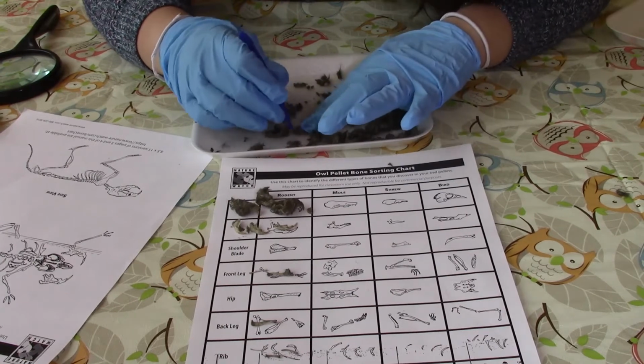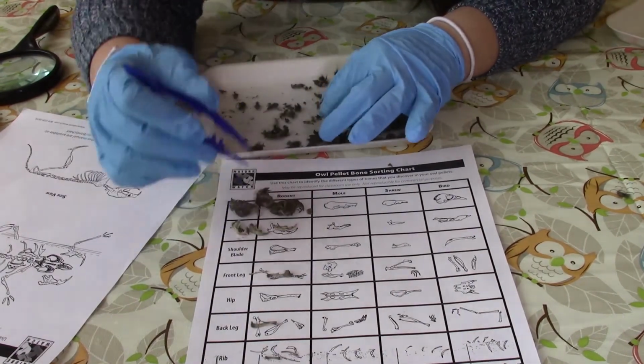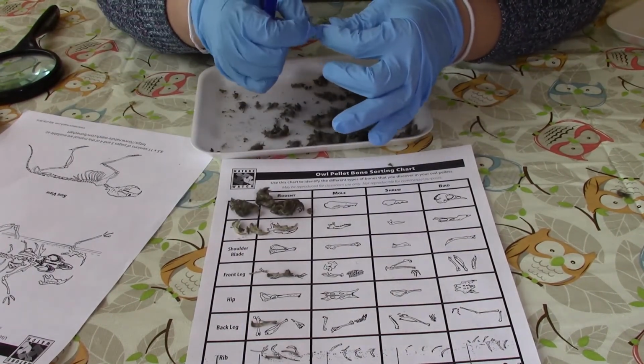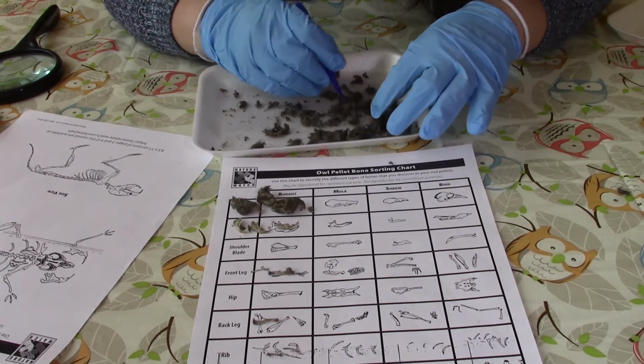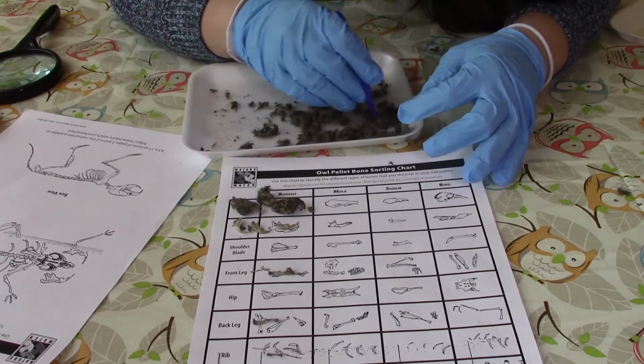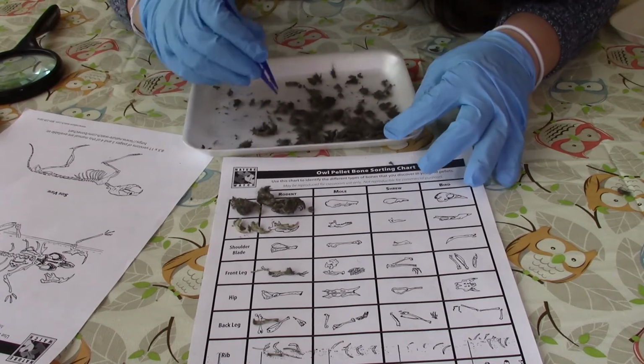And I was hoping to find a hip bone, but I haven't found one in our owl pellet just yet.